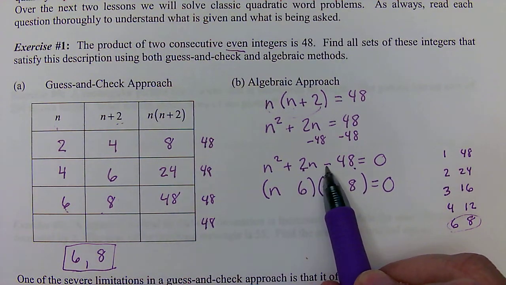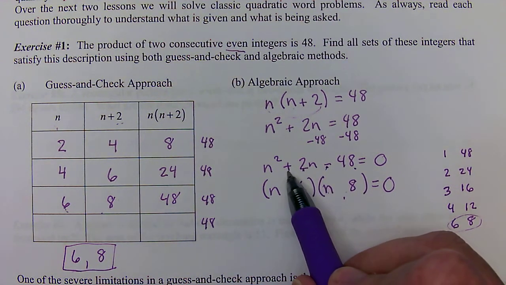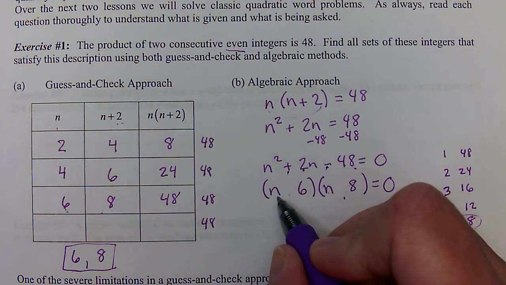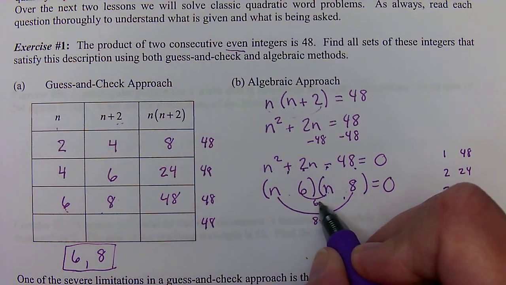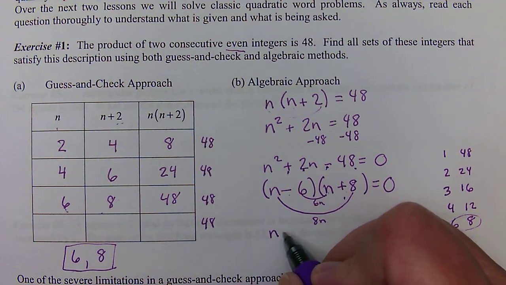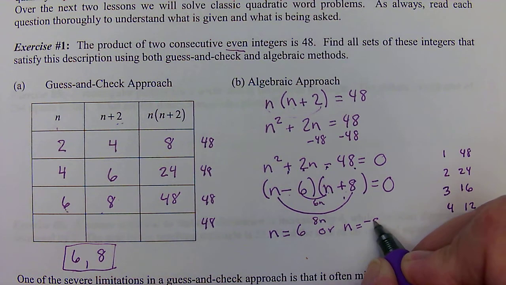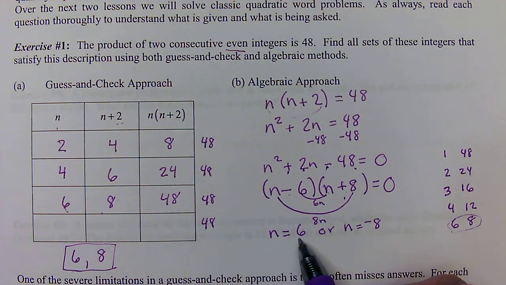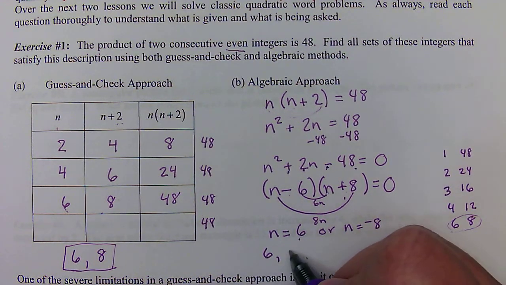The subtraction means these have to have different signs, and this sign means the bigger product has to get the plus sign. So the bigger product is the 8n. So the 8 gets the plus sign, the 6 gets the minus sign. And that tells us either that n is 6 or n is negative 8. Well, n was the first of your consecutive even integers. So that means my first integer could be 6 and the second one would be 8.